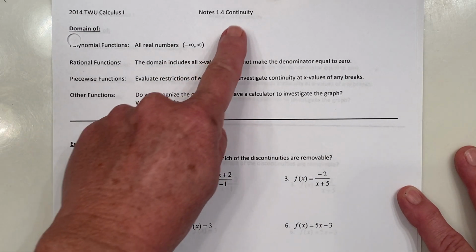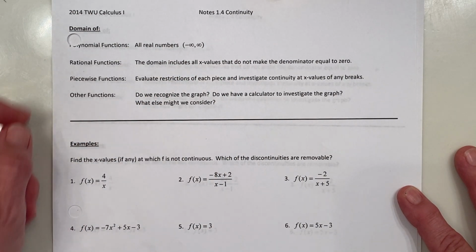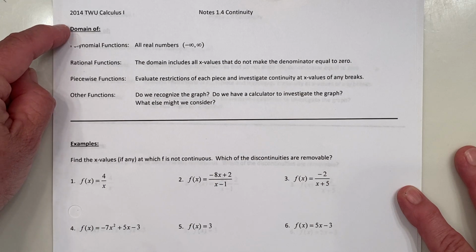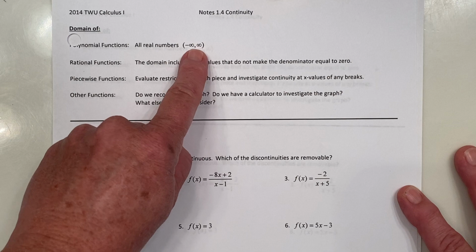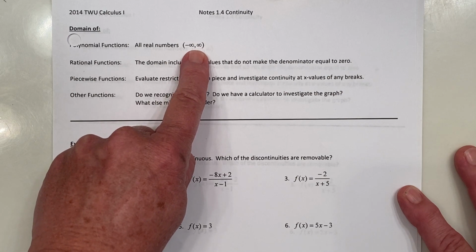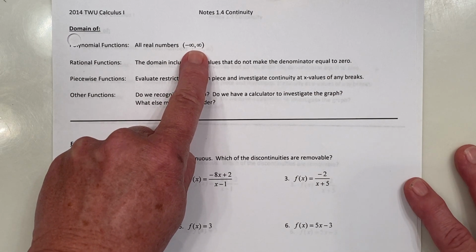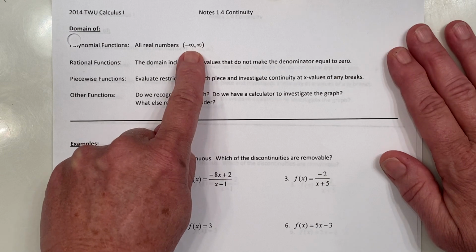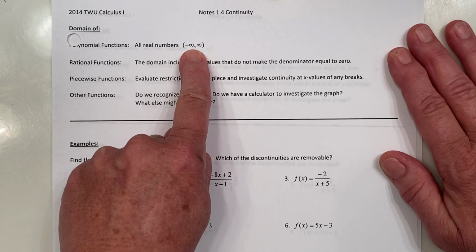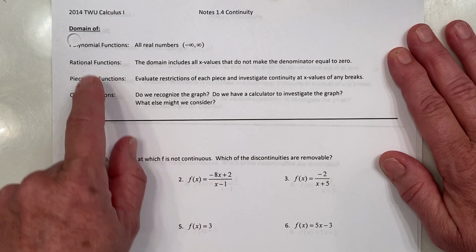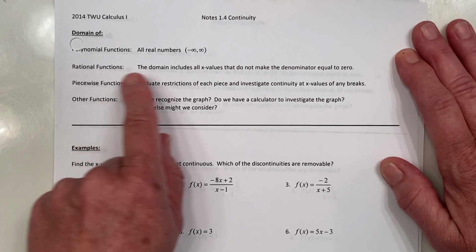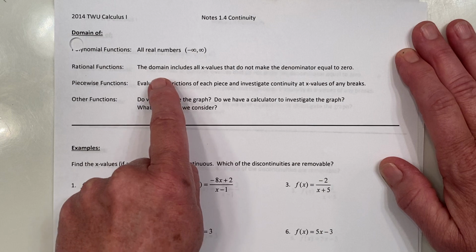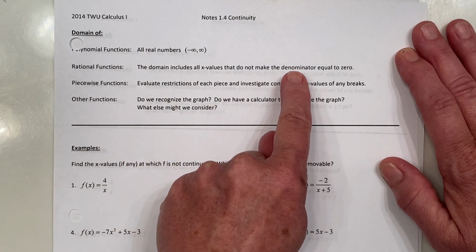To help us understand continuity, where the graph is continuous, we need to consider the domain of polynomial functions. If we identify a function as being polynomial, we're done with the continuity question because the graph is continuous on all real numbers. Okay, if we are working with a rational function, the graph is continuous except for where we have zeros of the denominator.